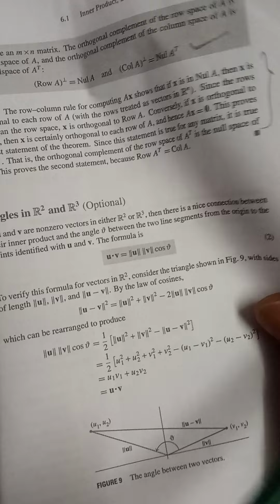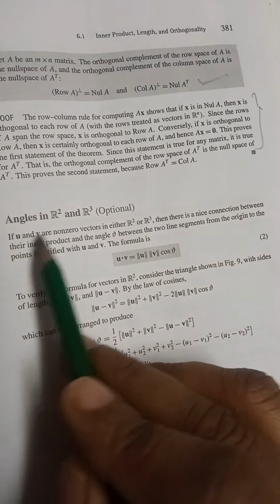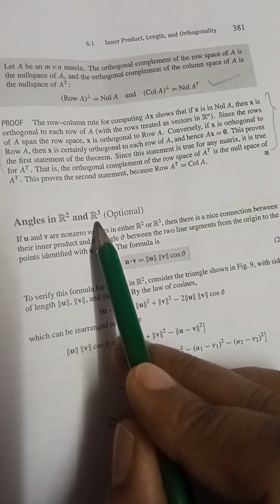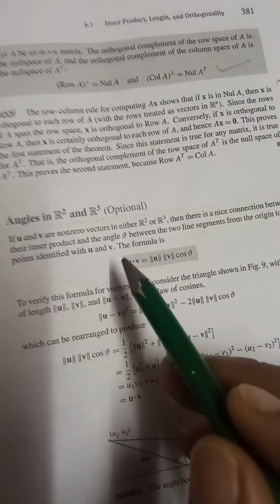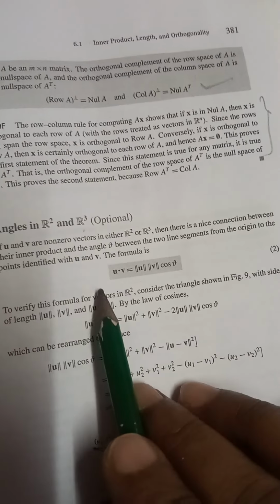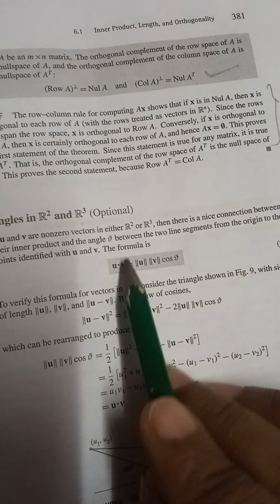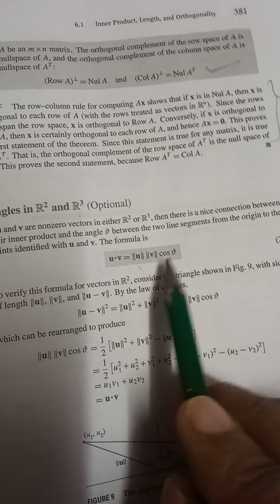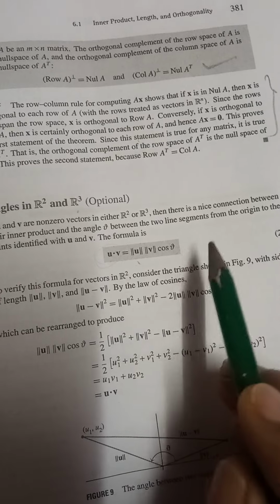Right? Now, angles in R square and R cube. R square is a vector space, R cube is also a vector space. Now say u and v are any two vectors in a given vector space. The angle between u and v is denoted by, see, the inner product u dot v is equal to norm u into norm v into cos theta, where theta is the angle between the given vectors.